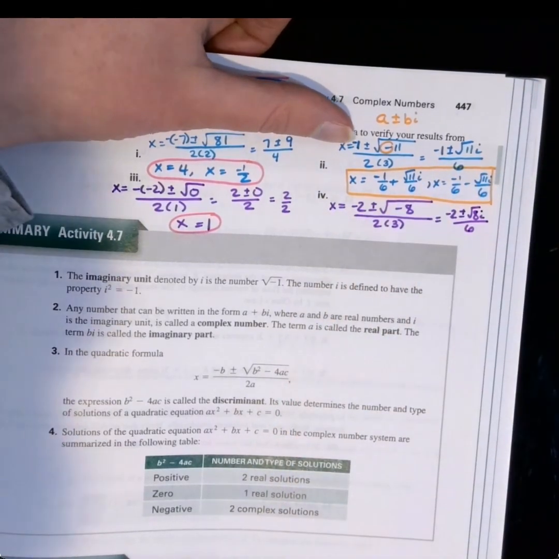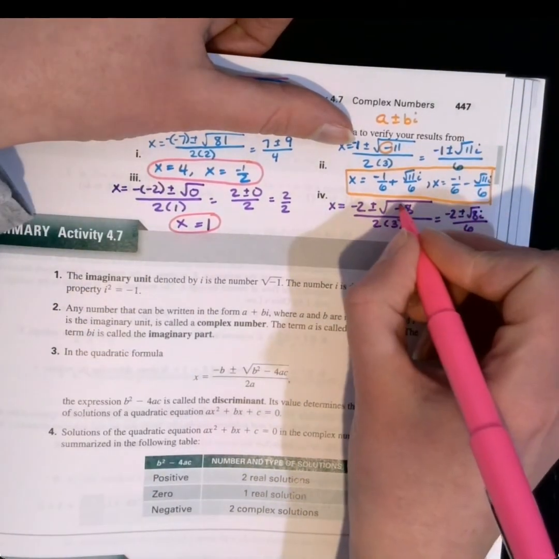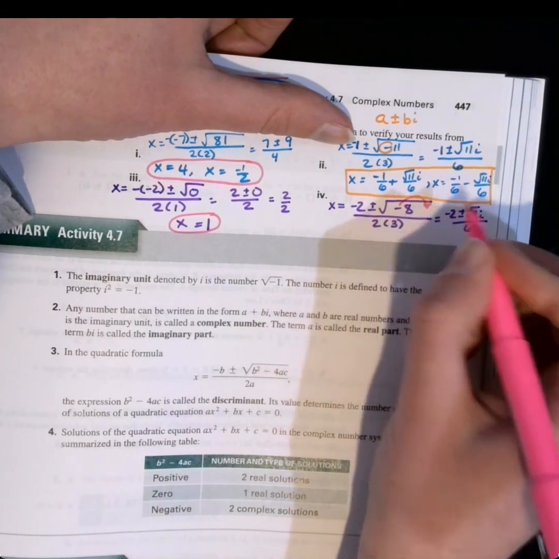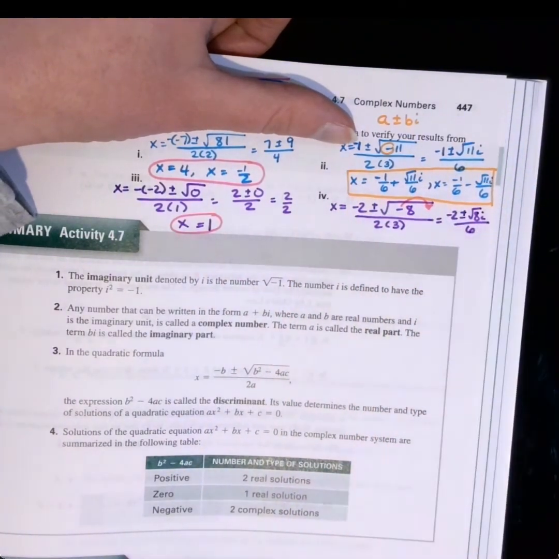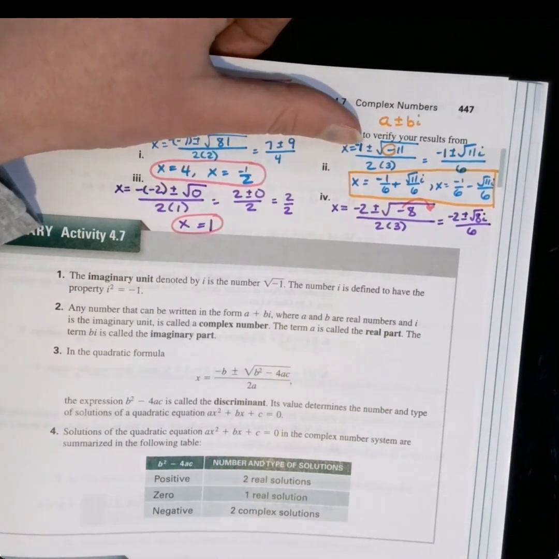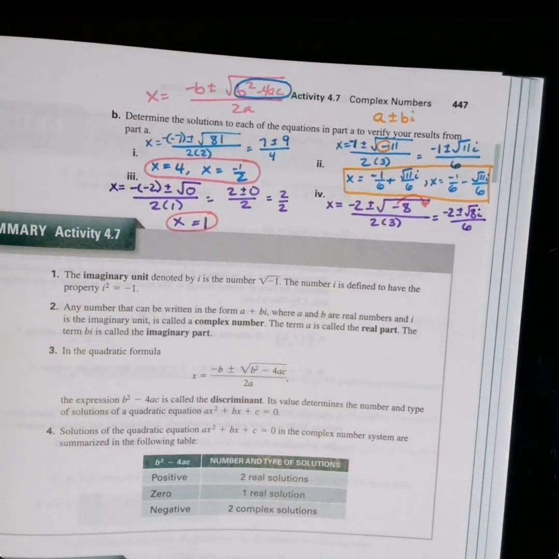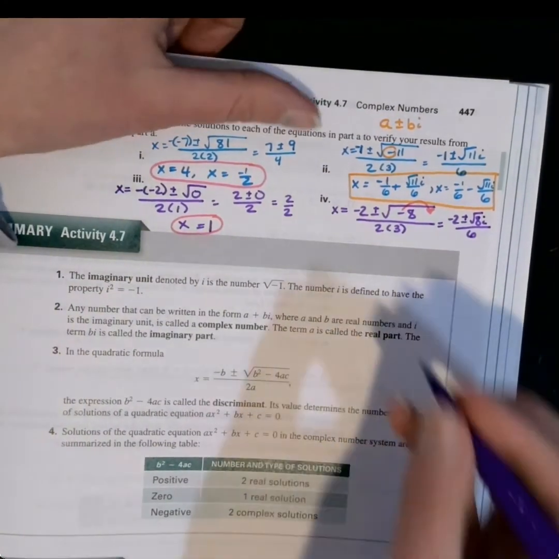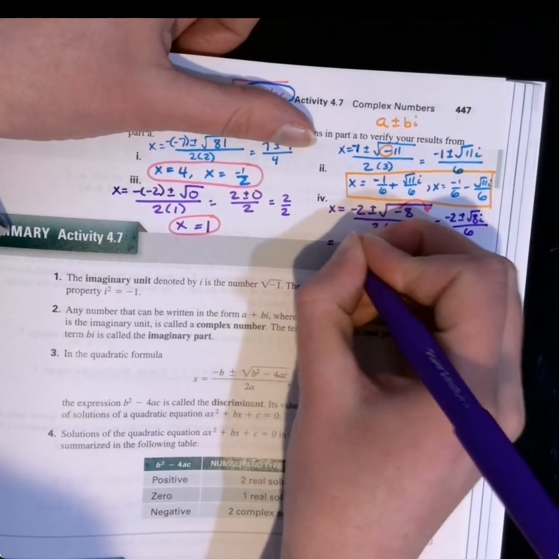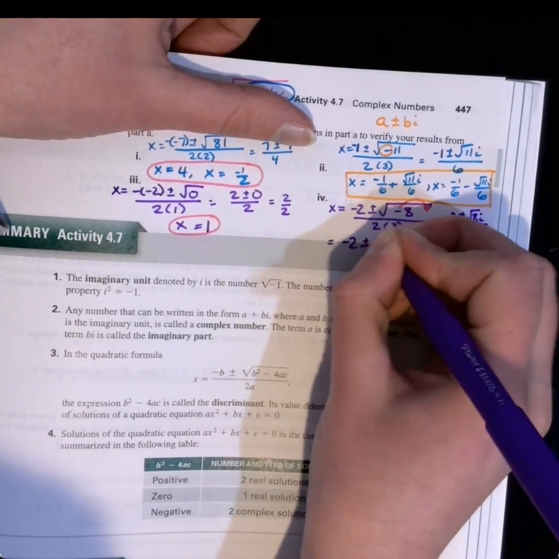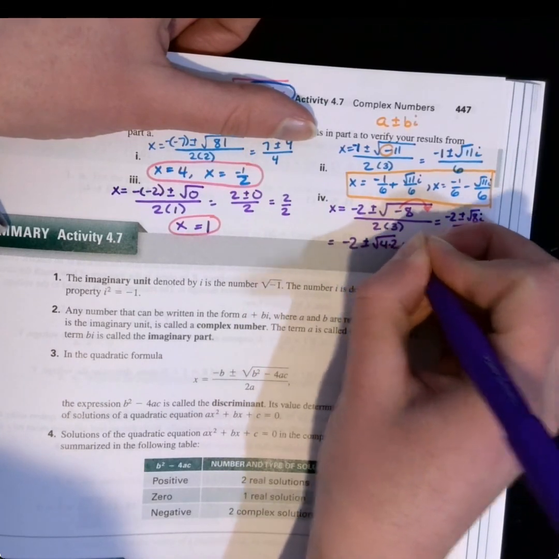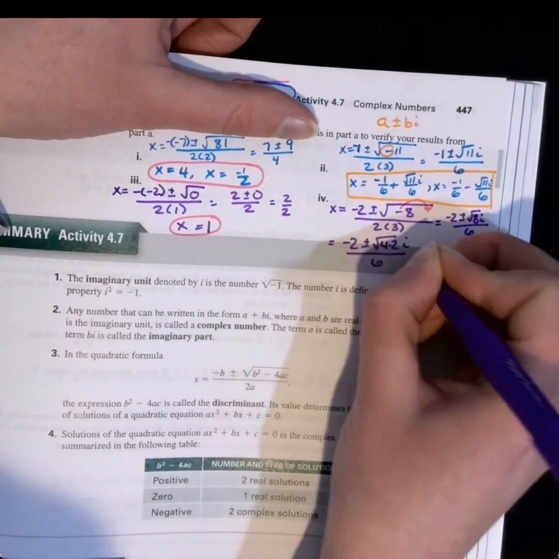This is not done. So first thing was to take this negative out, not inside the radical, but out past the radical as an i. Then I think 8, there's a perfect square, namely 4 that goes into 8. So I've got to keep breaking this down. So I've got negative 2 plus or minus the square root of 4 times 2i over 6.